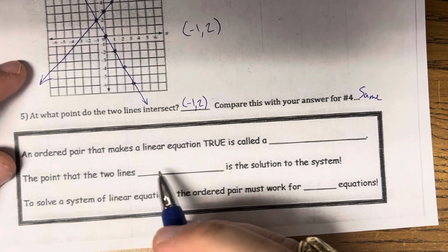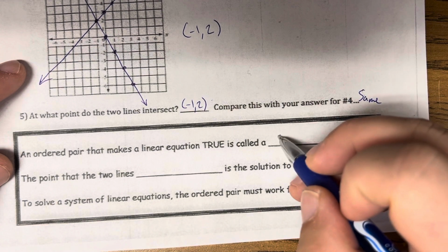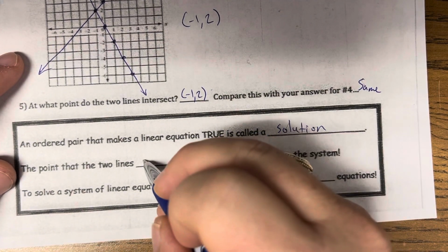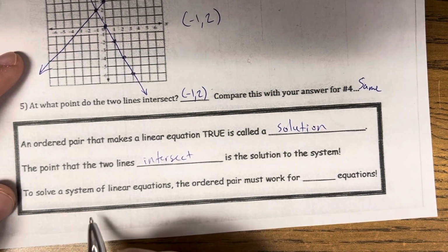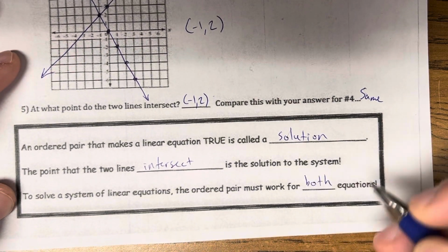An ordered pair that makes a linear equation true is called a solution. The point where the two lines intersect is the solution to the system. To solve a system of linear equations, the ordered pair must work for both equations.